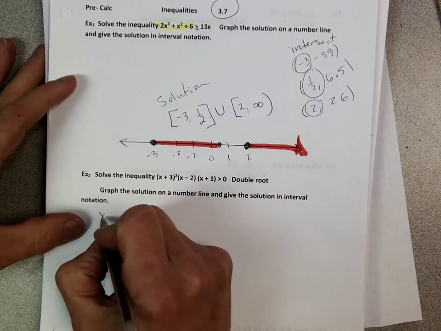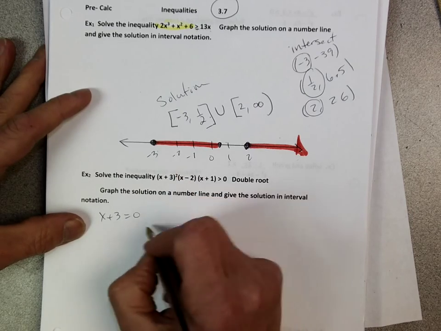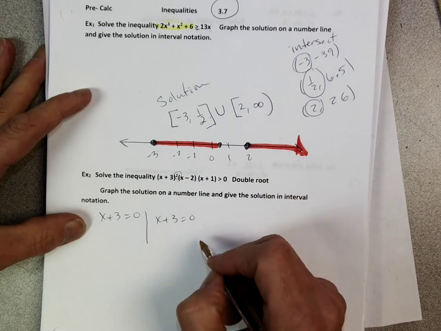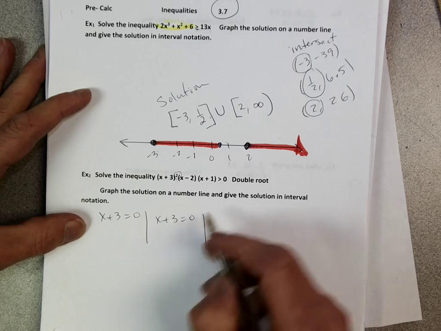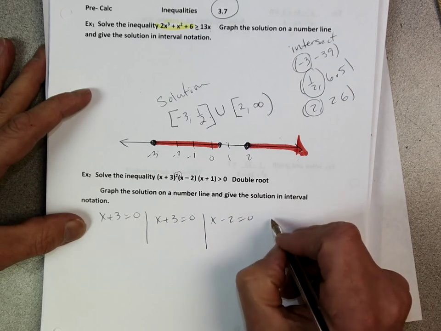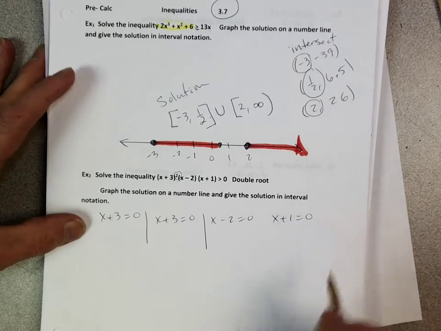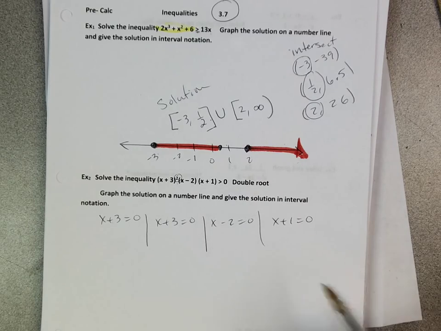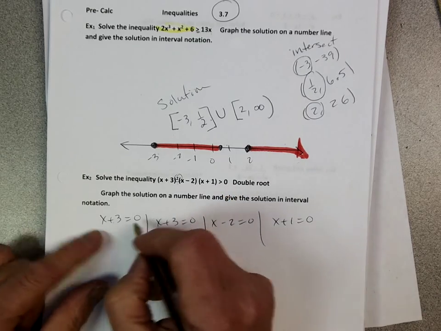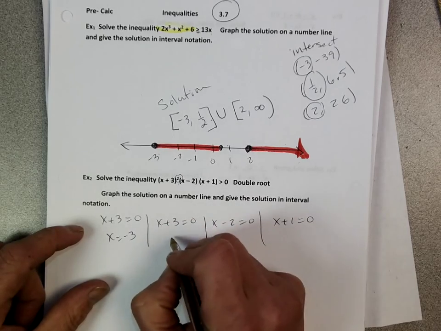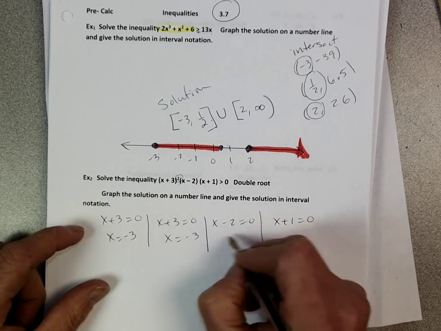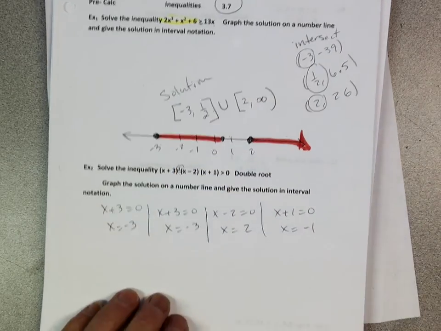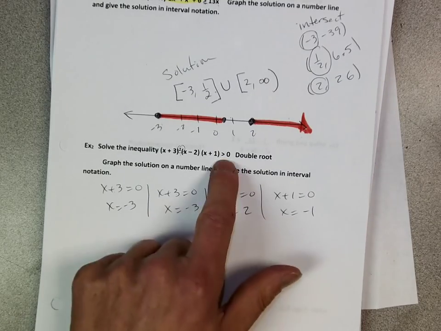I'm going to take each of these, x plus 3, set it equal to 0. I'm going to have x plus 3 again equals 0 because I have a double root. I write it twice. x plus 3, x minus 2 equals 0, and x plus 1 equals 0. What I'm trying to do is get these particular, what I call border points, all right? So where it's going to equal 0. Now, obviously, x equals -3, x equals -3, x equals 2, and x equals -1. Okay. All right, I have all of the values that make it equal to 0.